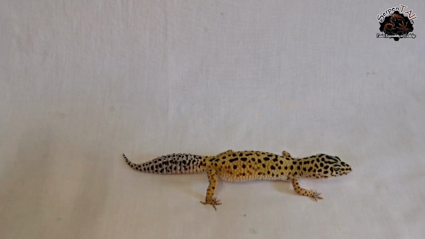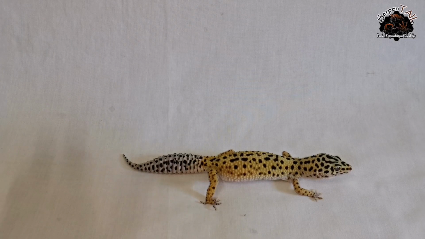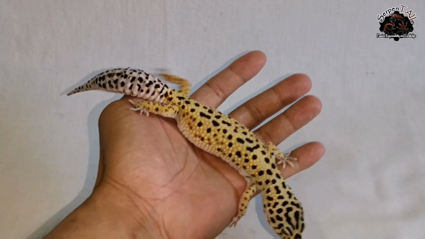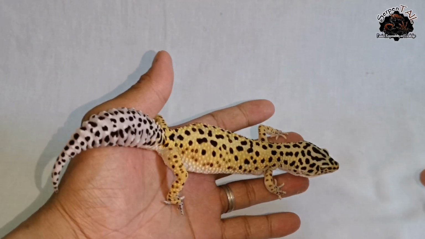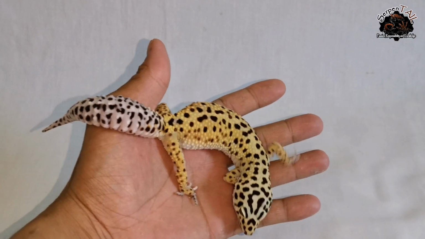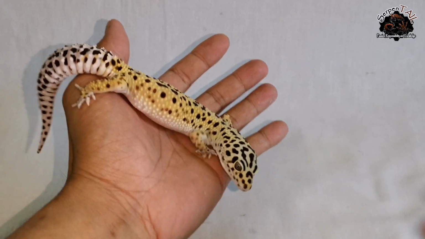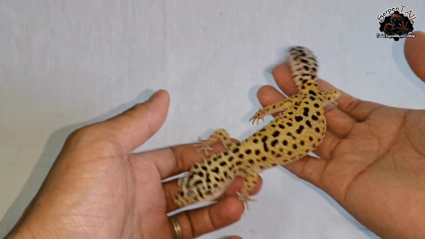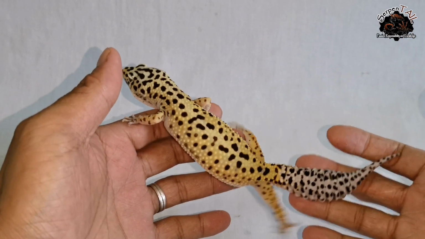As you can see, the difference between this one and a hypo is that a hypo has less than 10 spots or speckles on its back. This one has many more speckles than the hypo leopard gecko. Later, I'm going to show you an example of a hypo leopard gecko. So this is how it shows.